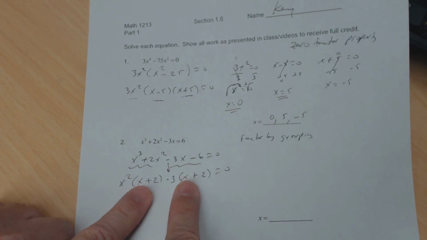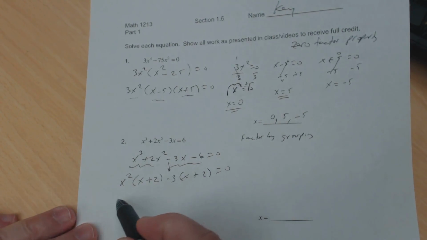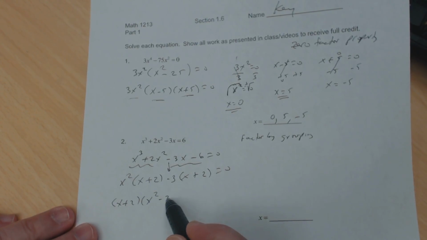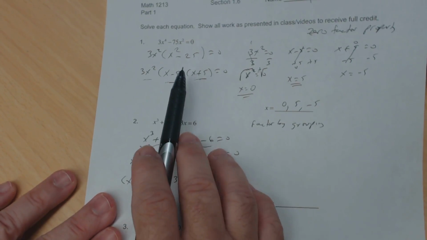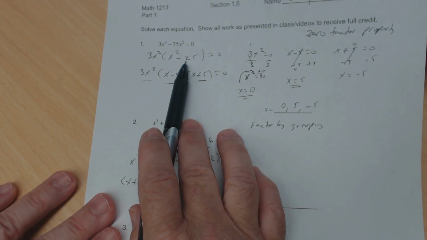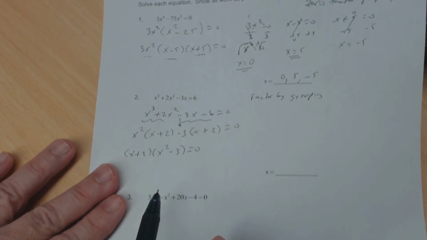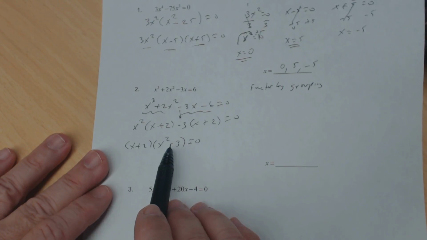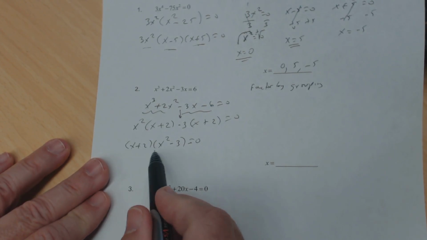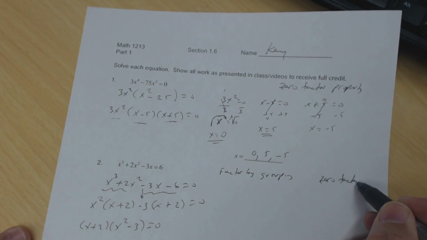Then these two terms, they have an x plus 2 in common, so I'm going to factor out an x plus 2. So you have x plus 2 times, and then you're left with x squared minus 3. Now, see this x squared minus 3, if you compare it to x squared minus 25, that one is the difference of two squares. I can factor it using integers. Here, that's not the difference of two squares. So remember, we're going to use the zero factor property. We're still using the zero factor property.